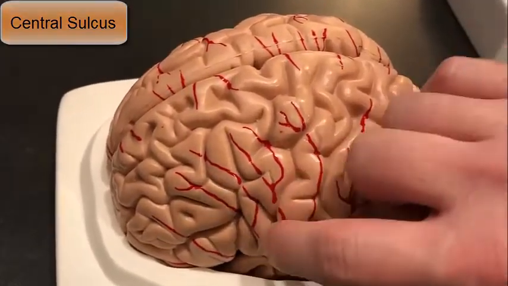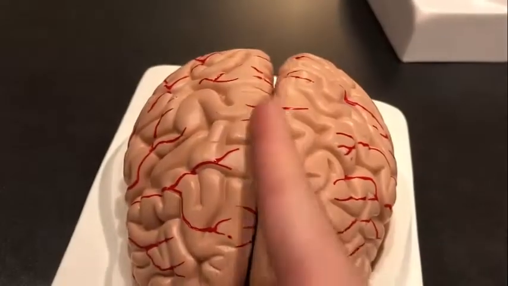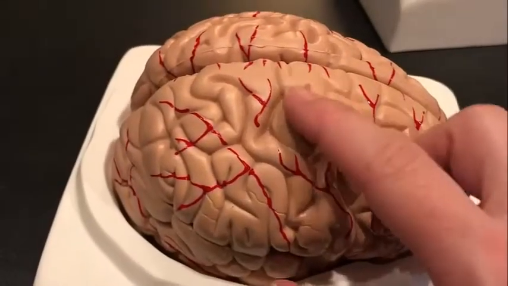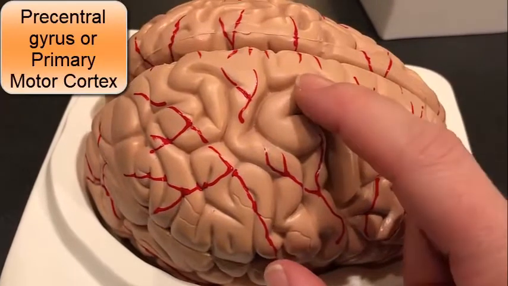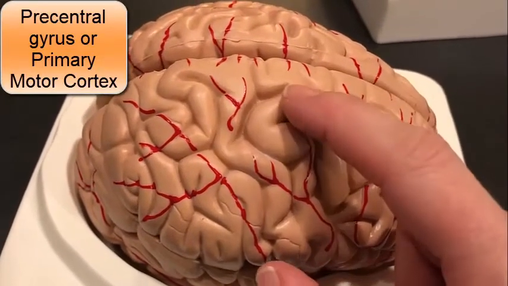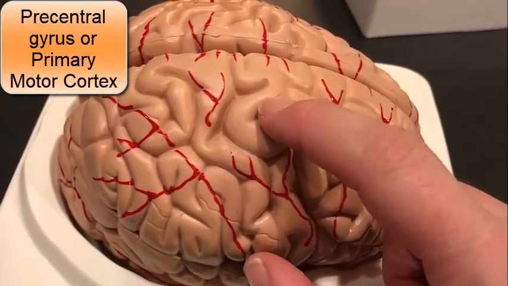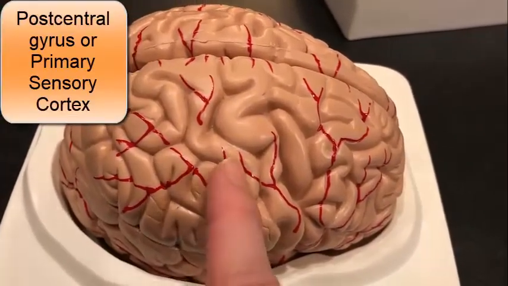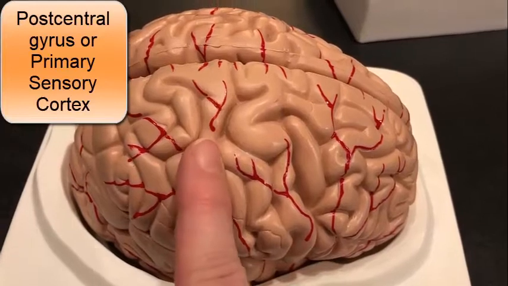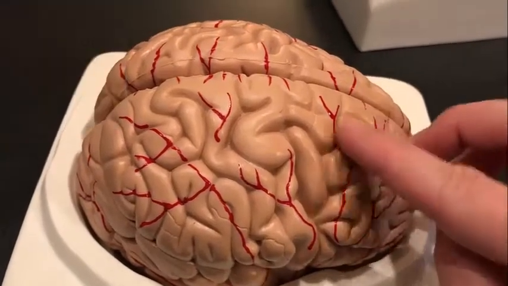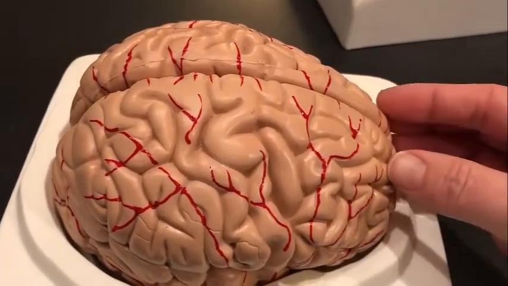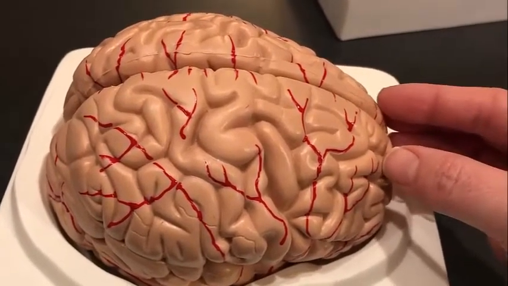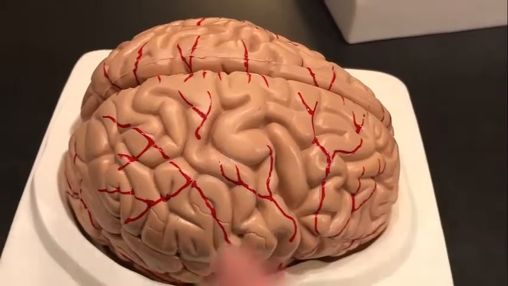Okay, so this is the central sulcus, longitudinal sulcus, and transverse. So what that tells me is that this is the pre-central gyrus, or the primary motor area, and this is the post-central gyrus, or the primary sensory area. A lot of association motor control here. Our prefrontal cortex is where we determine a lot of our thought, our personality, various things there.